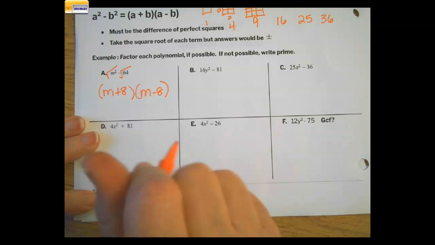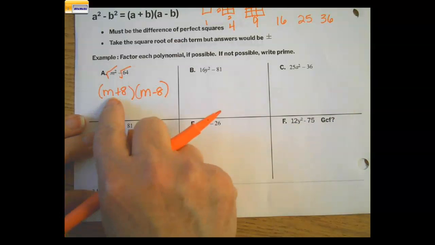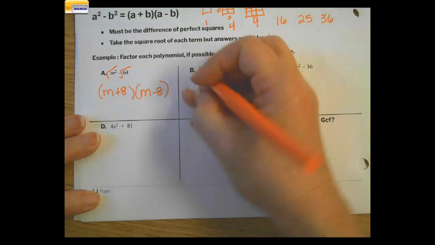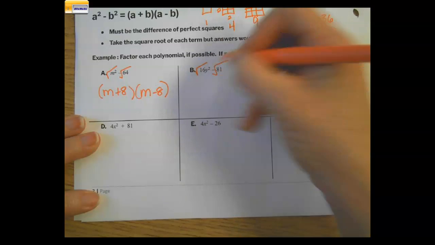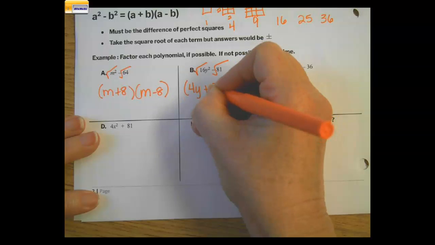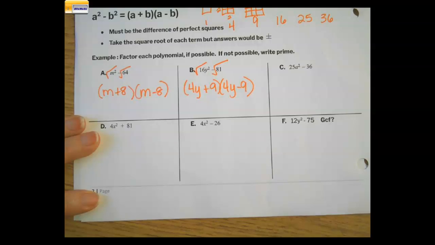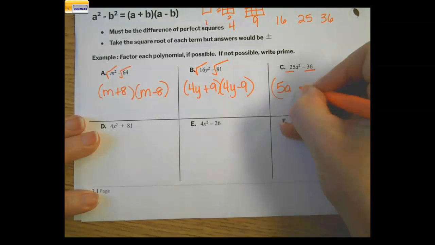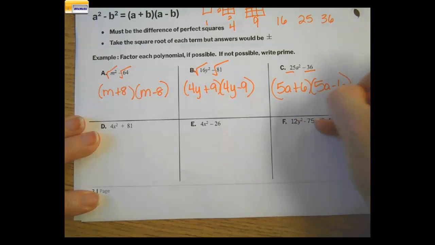Foiling, multiplying these things together. Remember, you would just distribute: this times this, this times this, and so on. Anyway, another time. So perfect square, subtraction. This becomes 4y plus 9, 4y minus 9. Again, super simple. Perfect squares. 5a plus 6, 5a minus 6.